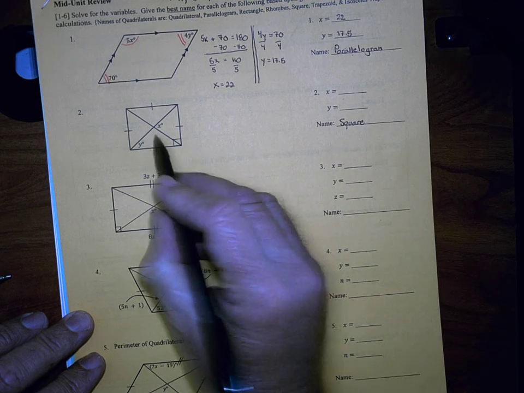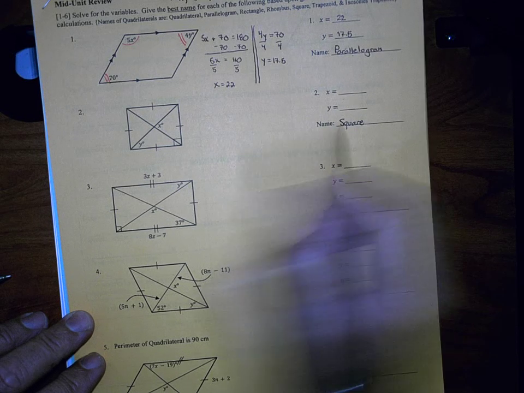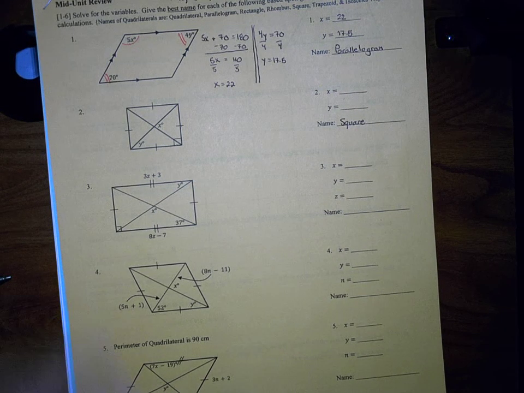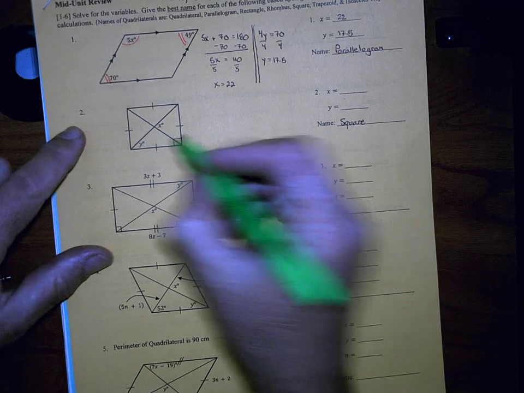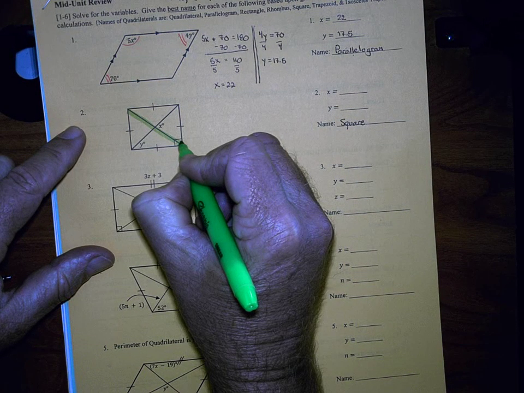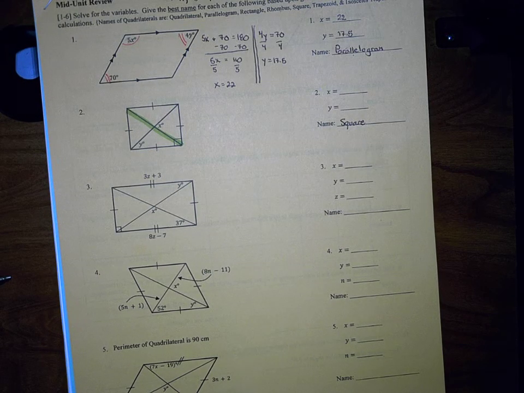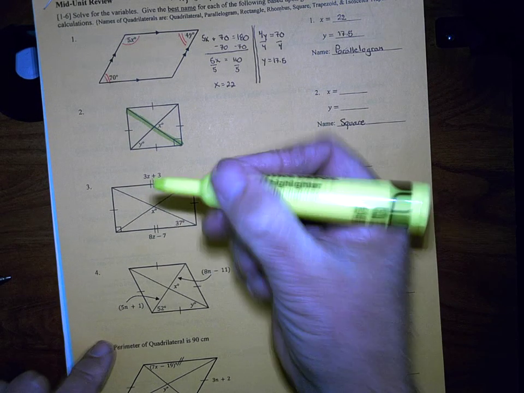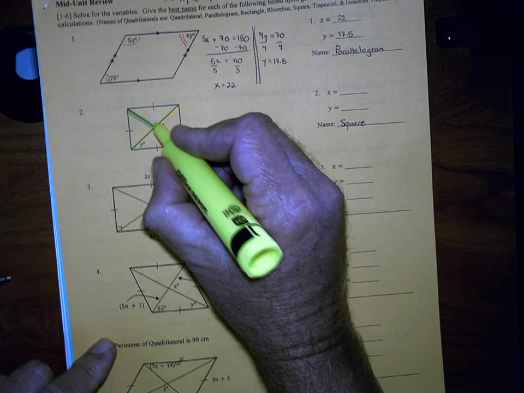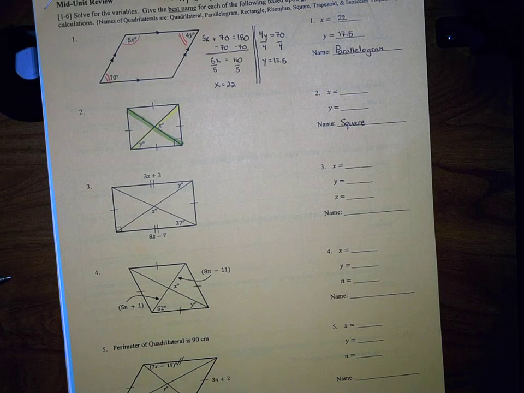Okay? And then we're going to use the fact that this is a square to find x and find y. Alright? So how do we find x? Well, in x, you just have to know the rule about diagonals. So here we have a diagonal, and the other diagonal would be this right here. And the rule is the 2 diagonals are perpendicular to each other.